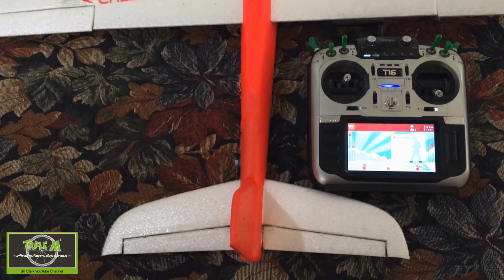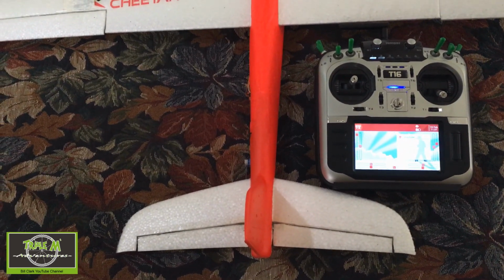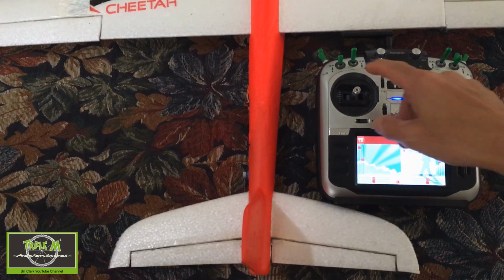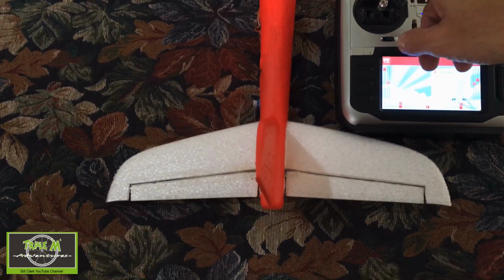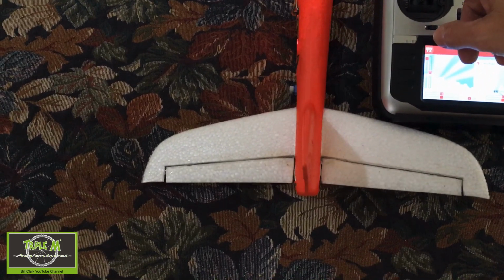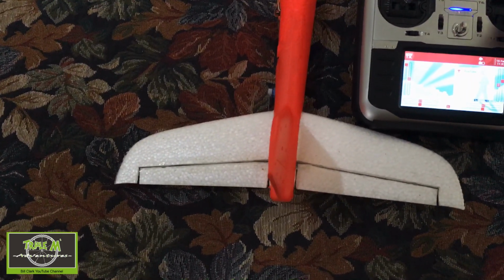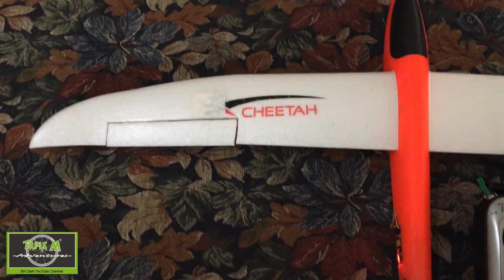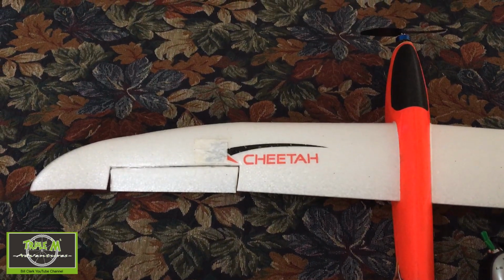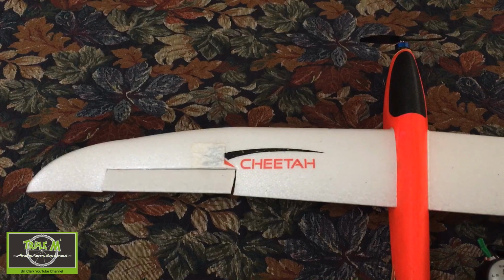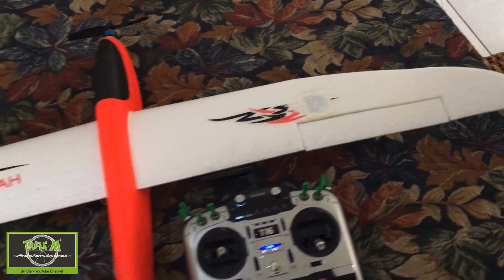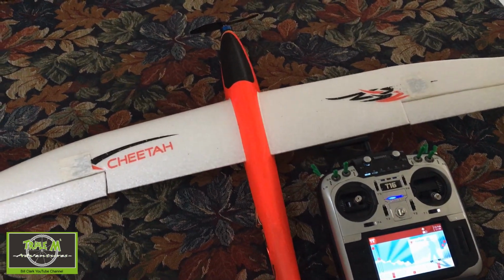Okay, right, now we're on to the next process where we check the direction of the control surfaces, and as you can see the elevator is working the wrong way around. That should be coming up and it's going down. The ailerons, only the left hand aileron is working and it's going the wrong way too, and the right one is not working at all. I won't pick it up to show you the throttle, but the throttle is working correctly.